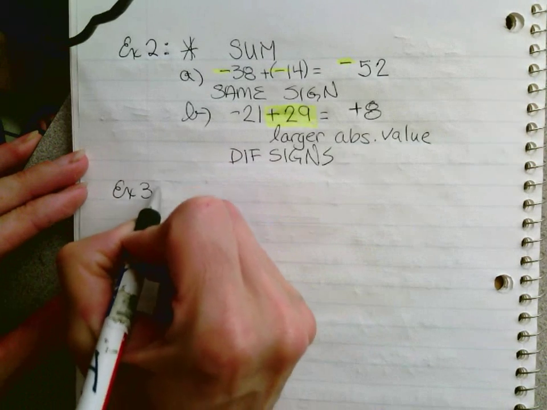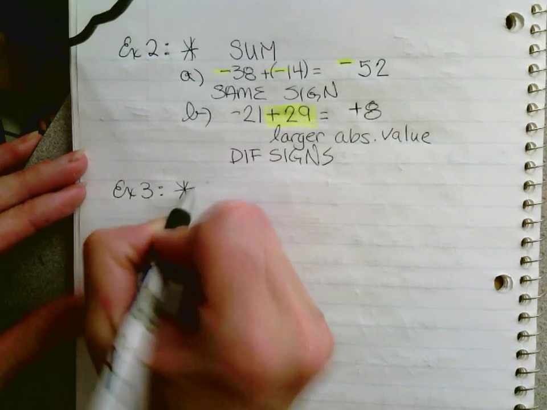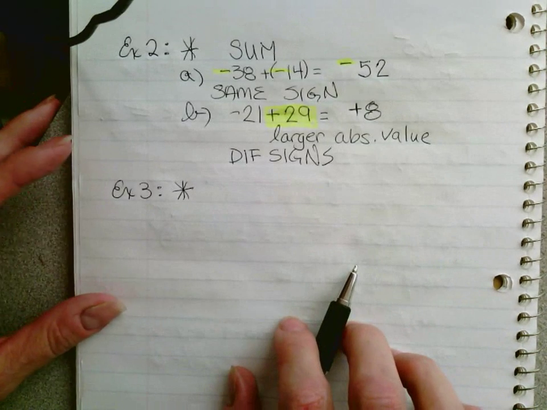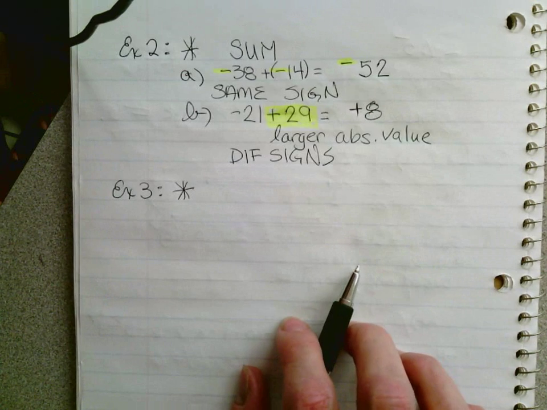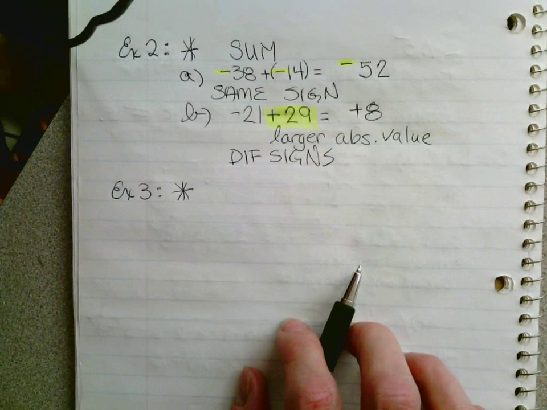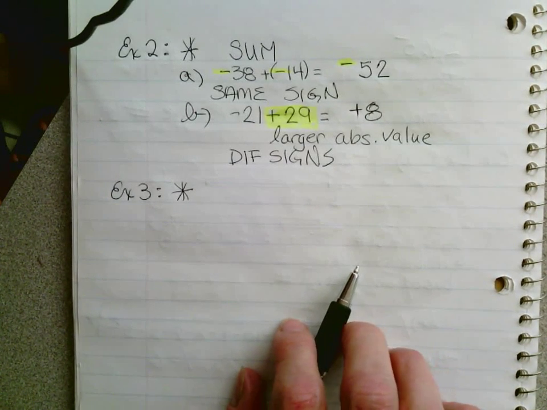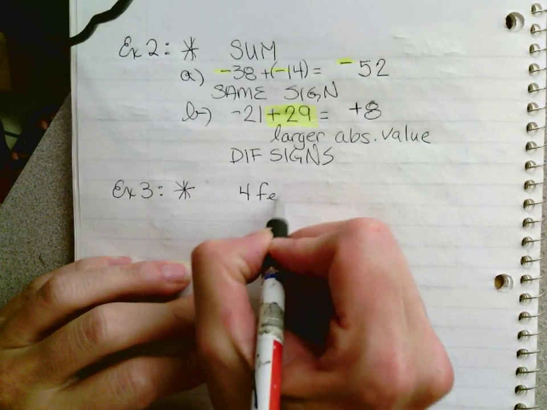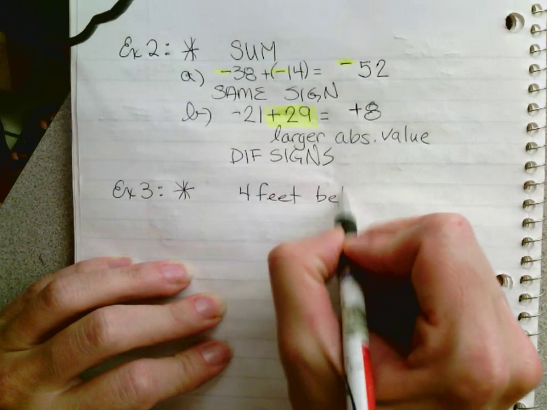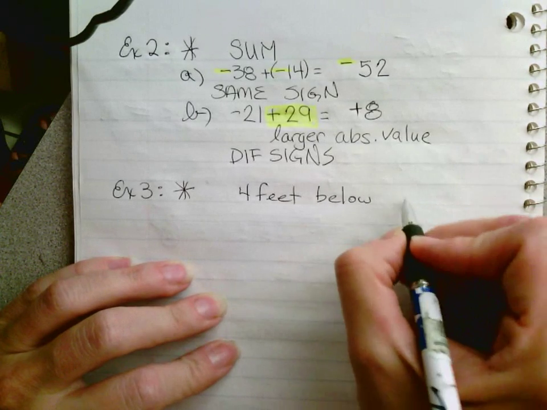Example 3. Example 3 asks, oh, the position of the scuba diver. So this dude on page 29. A scuba diver studying marine life starts out 4 feet below sea level.